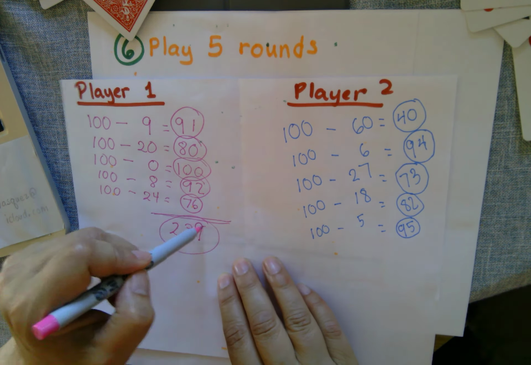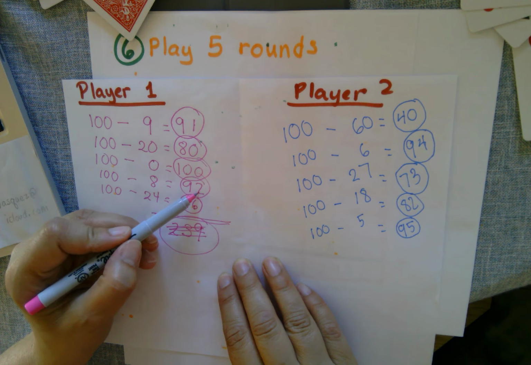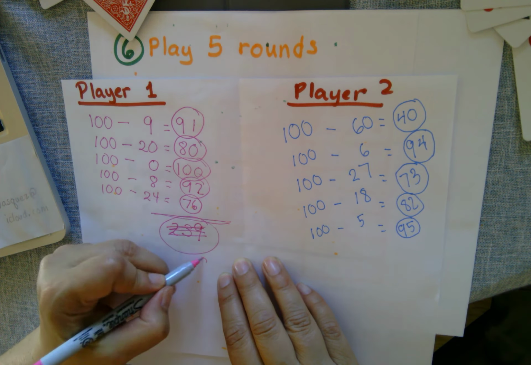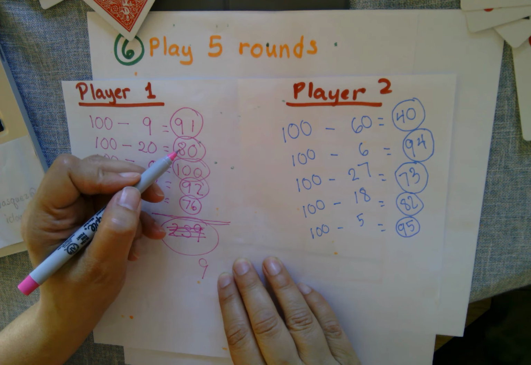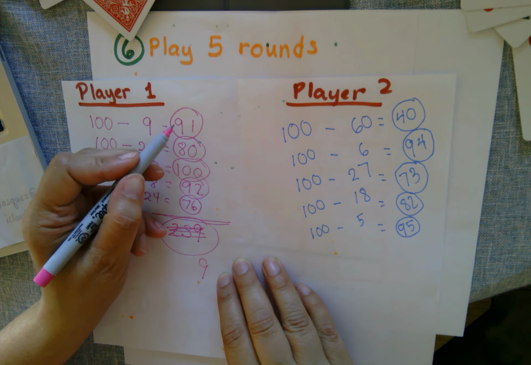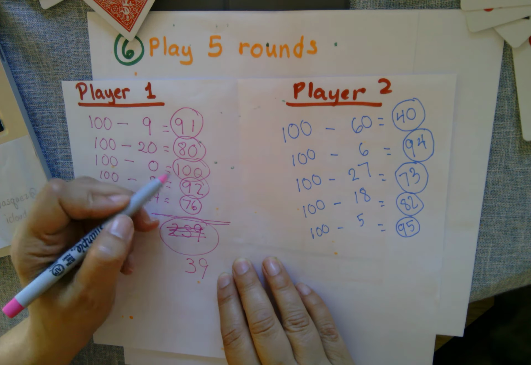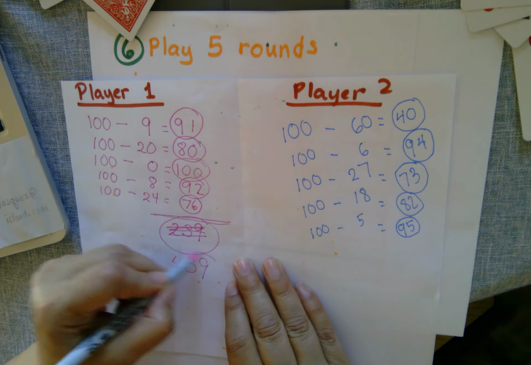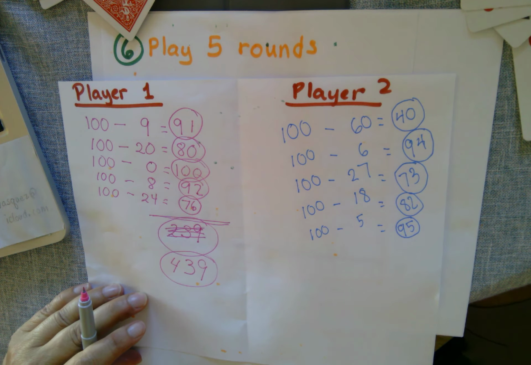Hold on. See, this is why I have my partner. He has to help me. 6 plus 2 is 8, plus 1 is 9. 7 plus 9 is 16, plus 8 is 24, plus 9 is 33. 3 plus 1. Is this correct now, partner? That's correct. Now, thank you for checking my math. See, I could have been wrong.